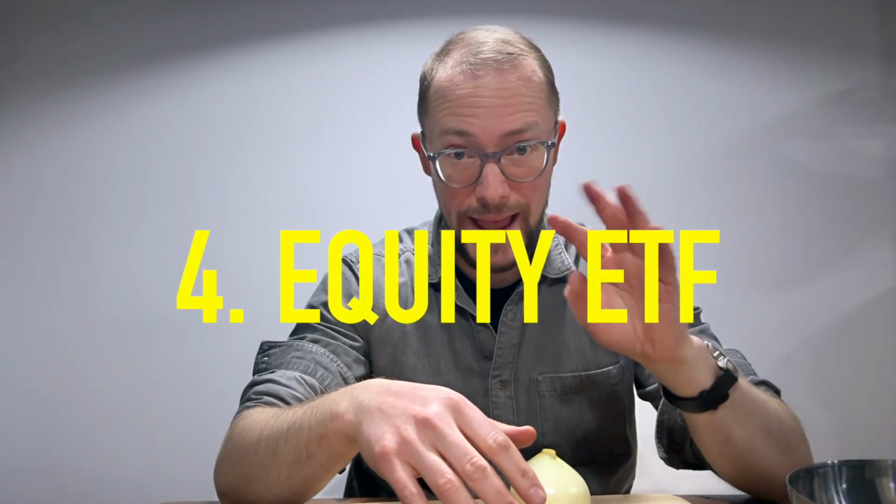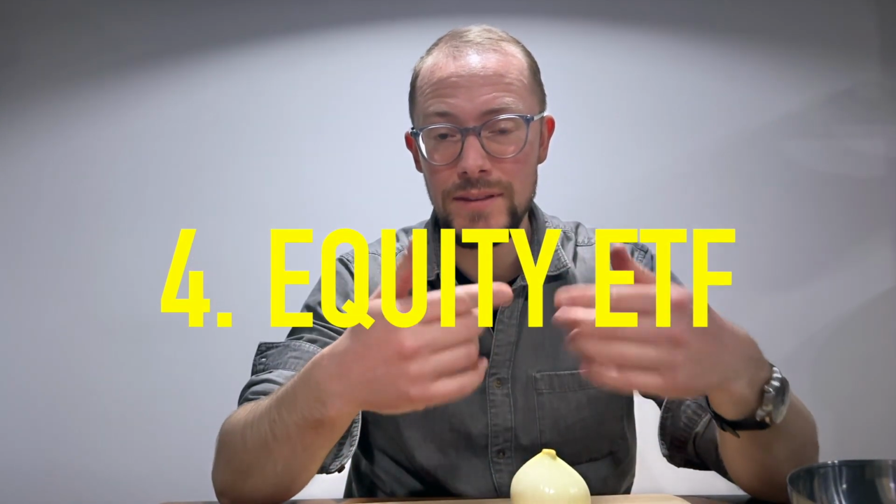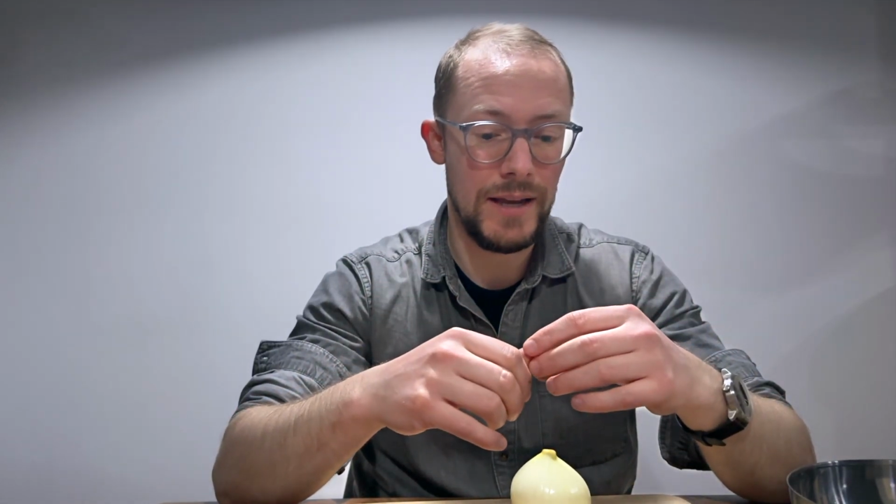Number 4, equity ETFs. These ETFs invest primarily in stocks, and as you can expect from anything investing in stocks, they can be pretty volatile, go up and down, just as the market swings. There's not much else to add here, just a bit more risky than the previous ones.